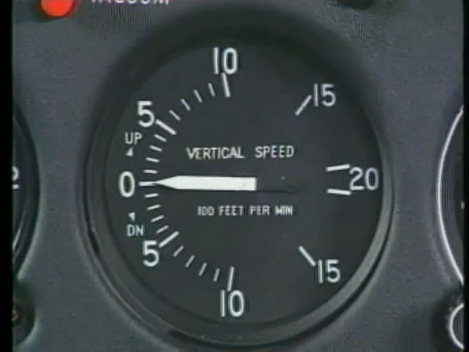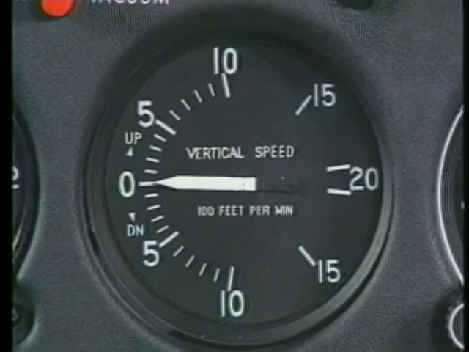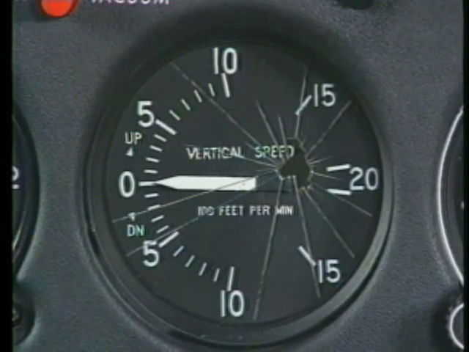If an alternate source is not available, you could, as a last resort, break the glass on the VSI. With the glass broken, you should consider any VSI readings unreliable. In both cases, the pressure inside the cabin is slightly lower than that surrounding the airplane. Therefore, the altimeter will read higher and the airspeed faster than normal.